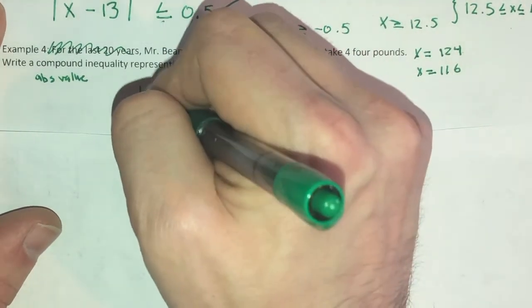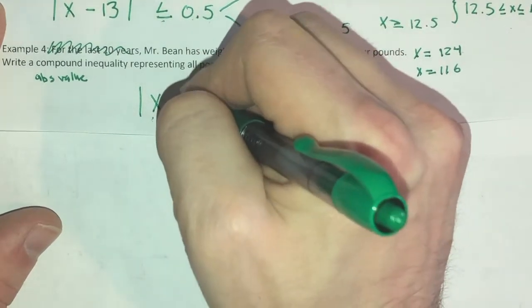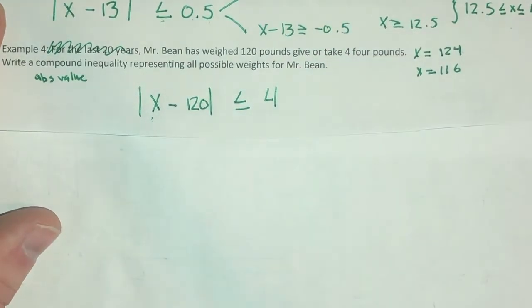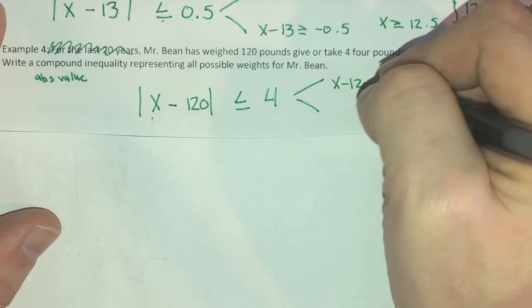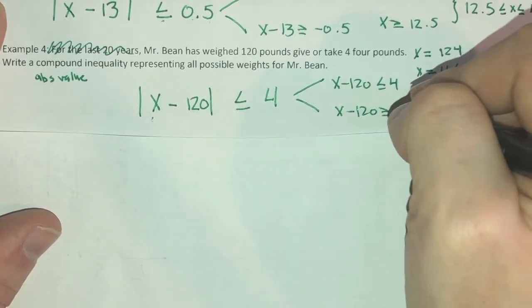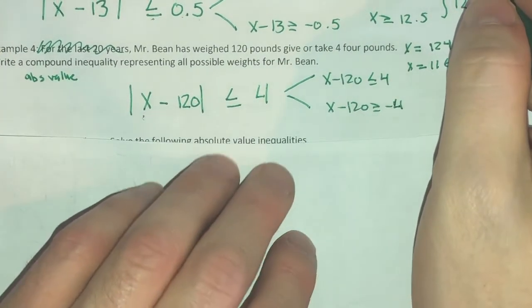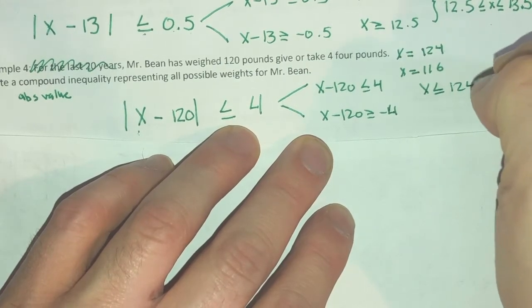So this is his weight. The difference between his actual weight and 120 is no more than 4. Okay, so we split it. x minus 120 less than or equal to 4. x minus 120 greater than or equal to negative 4. Now we add 120 on both sides, so x is less than or equal to 124.